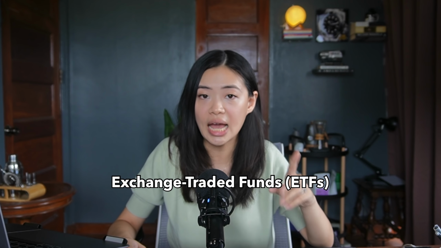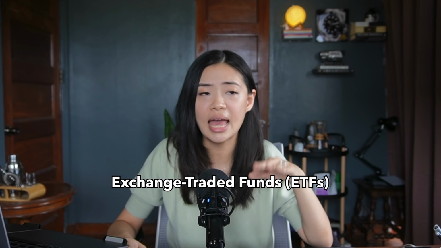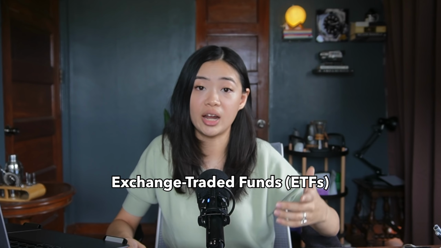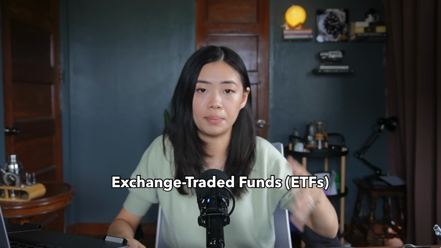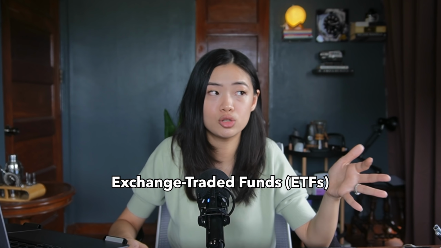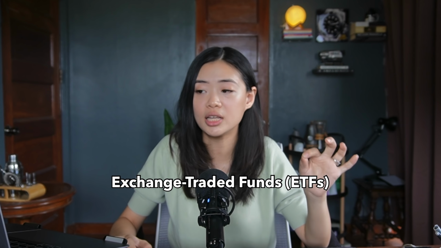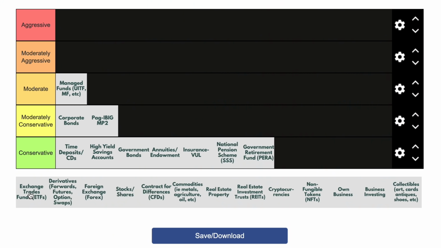And then the ETFs or exchange traded funds are very similar to UITFs or mutual funds, but they can be bought directly from an exchange. So again, First Metrosec, Call Financial, you can buy Philippine ETFs there. They usually mimic index funds, so they are not actively managed by professional managers and thus bringing down the fees. So the fees are low to medium. I will still put this as a moderate type of investment.